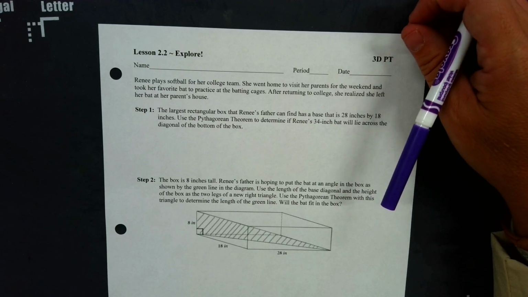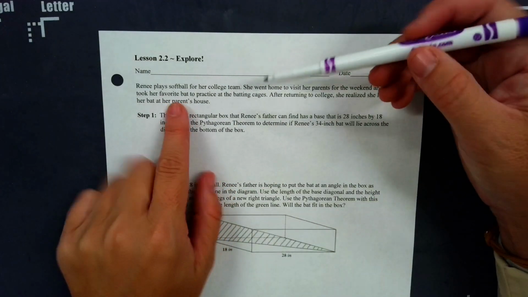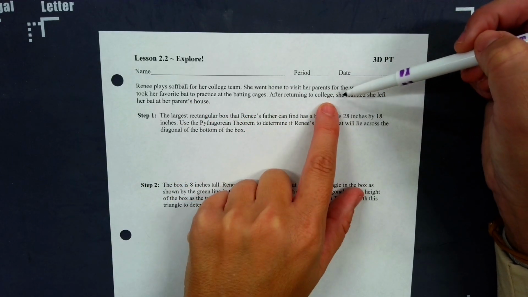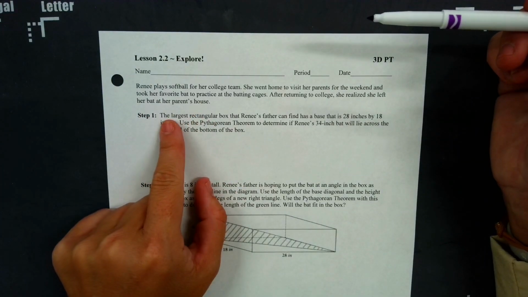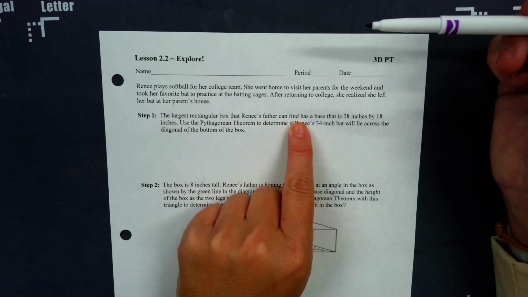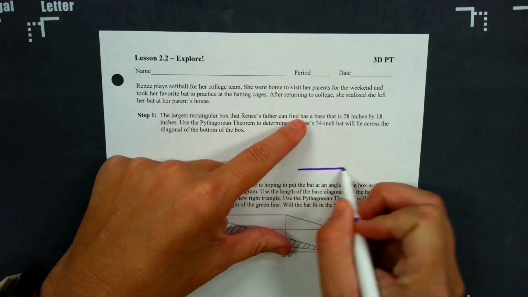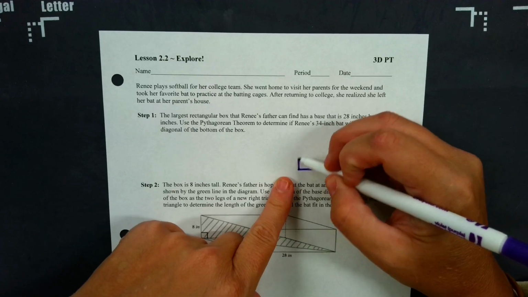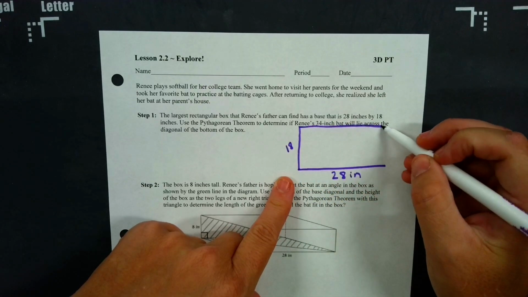She plays softball for her college team. She went home to visit her parents for the weekend and took her favorite bat to practice at the batting cages. After returning to college, she realized she left her bat at her parents' house. The largest rectangular box Renee's father can find has a base of 28 inches by 18 inches. So that's the base of the box.